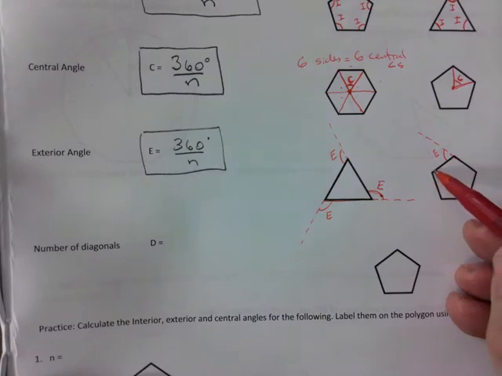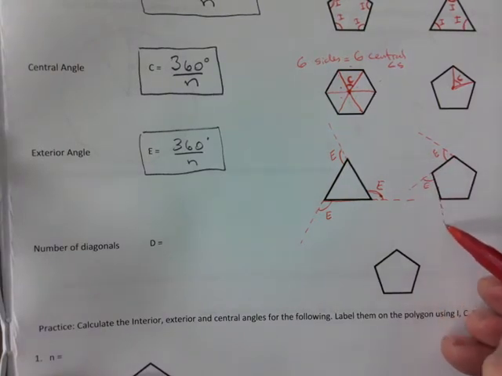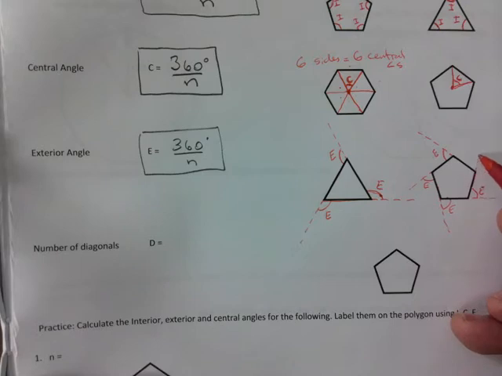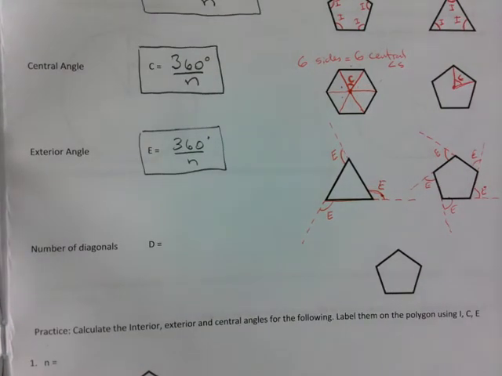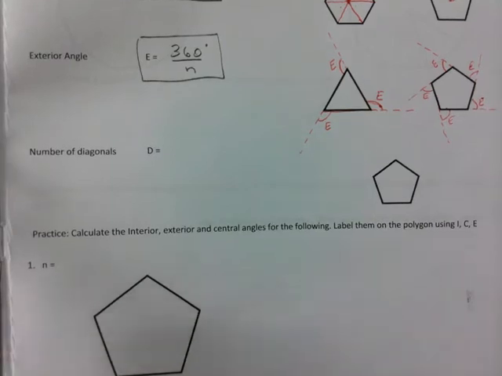Let's keep going. There's one right here. One right there. One right there. And one right there. Okay, so there are 5 exterior angles all along. It's like a water wheel.